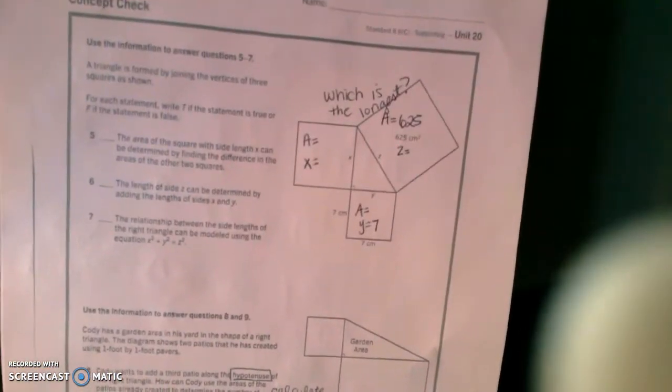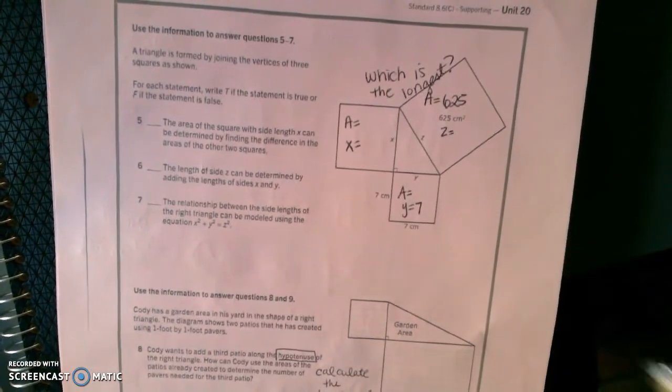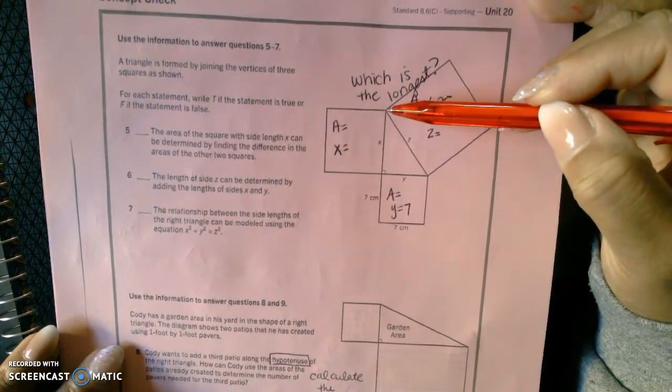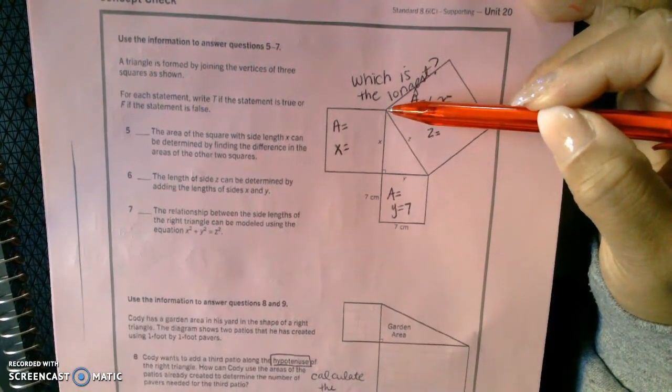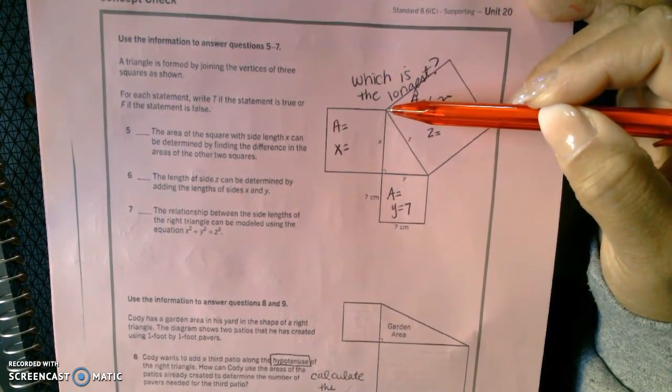Going on to page 206. All right, it says, hold on, let me get focused here. Use the information to answer questions 5 through 7. A triangle is formed by joining the vertices of 3 squares shown. This is how we form our right triangle. For each statement, write T if the statement is true or F if it is false.